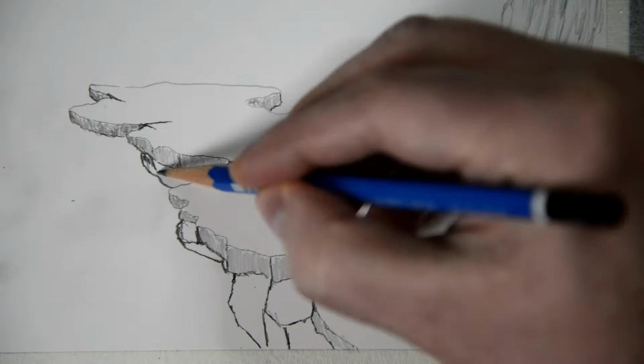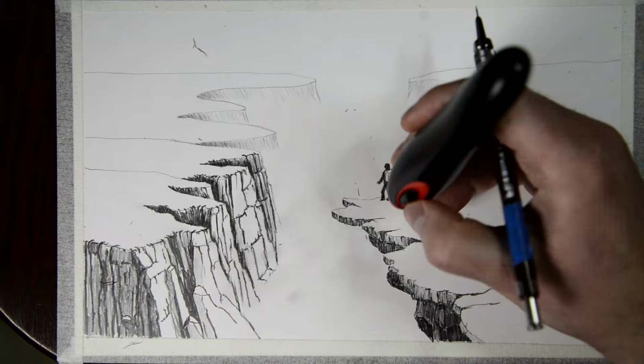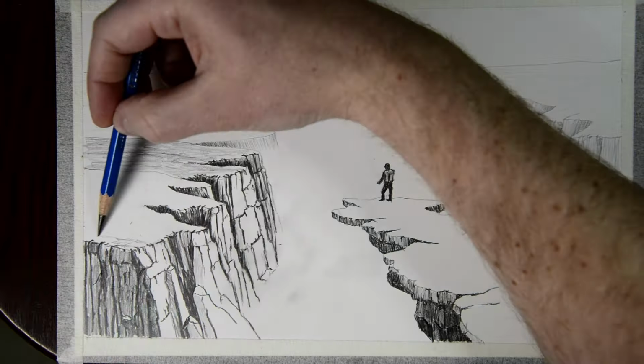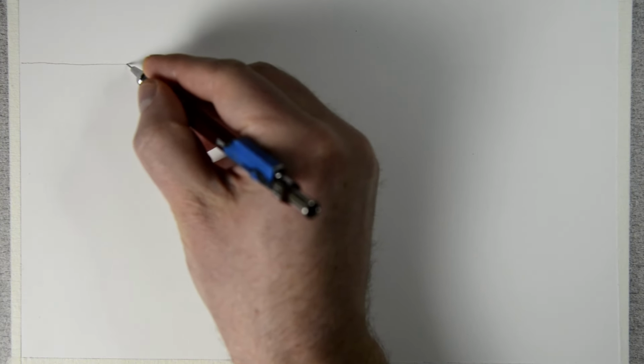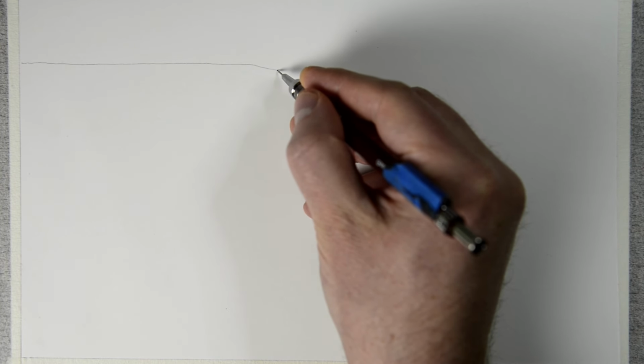Hey everybody, today I'm going to show you my tips and tricks for drawing cliffs and canyons. Let's get into it. So we're going to draw a canyon that is in a V shape that is going towards our horizon here. So let's start by drawing in cliffs in the distance on the left hand side here.